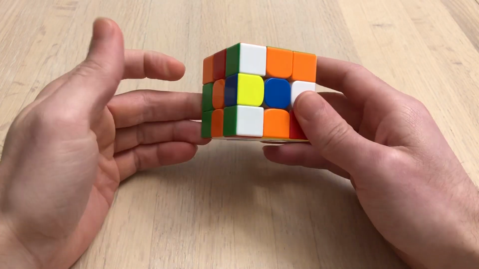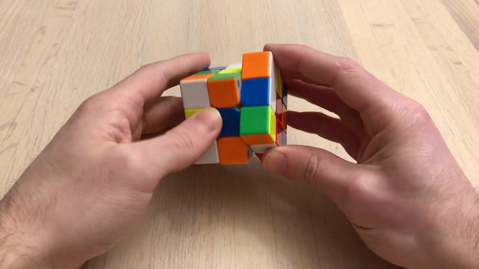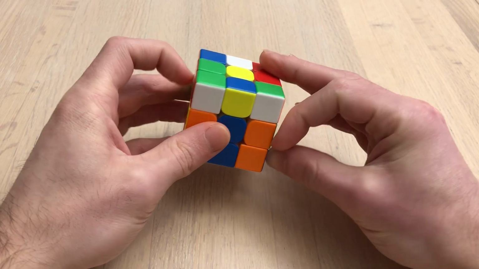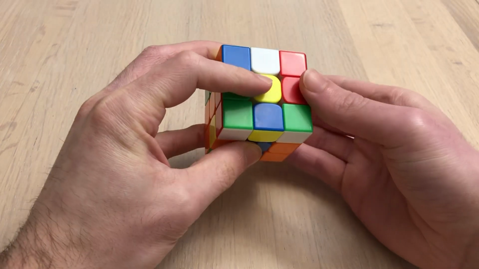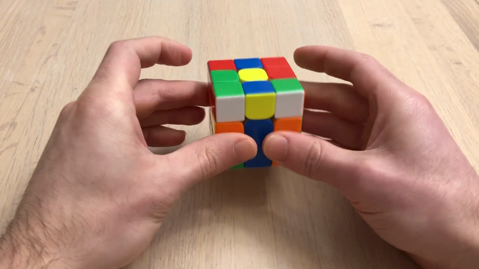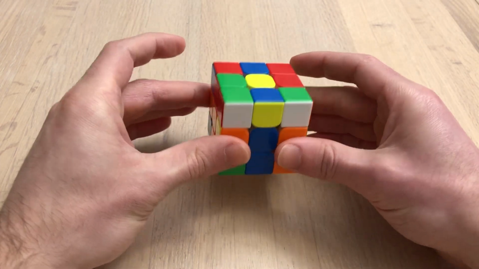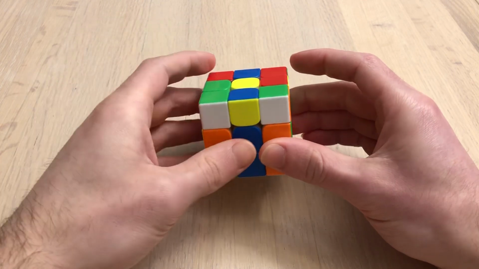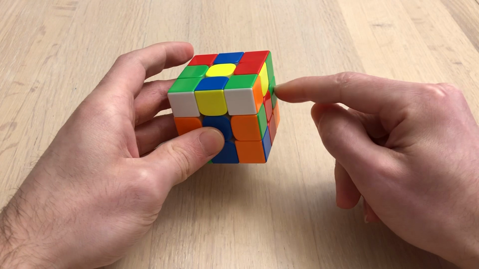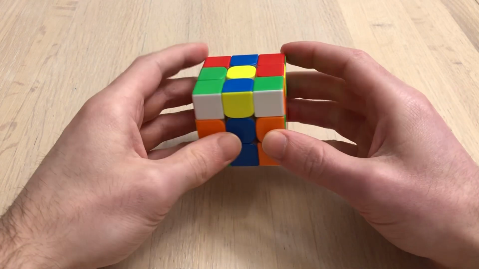I would solve this easy cross. I just go like that. And this pair is already made up, which is super nice. So solve the cross, and I'm already in a good spot. I have this pair here and this here. So I'm going to insert this into the back, again, so I have open front slots.